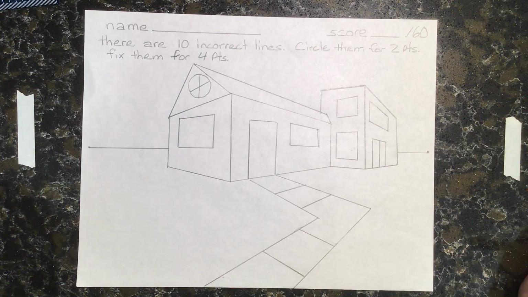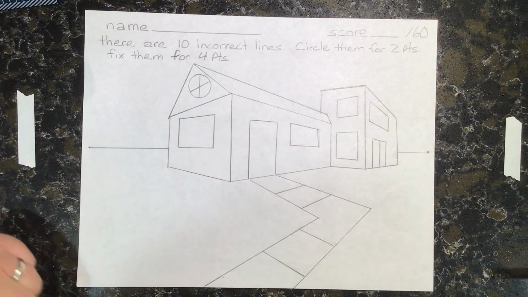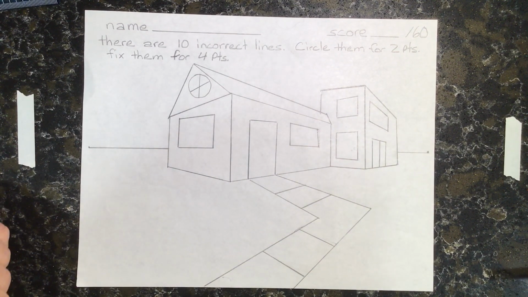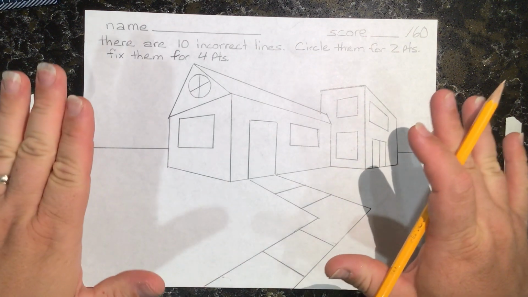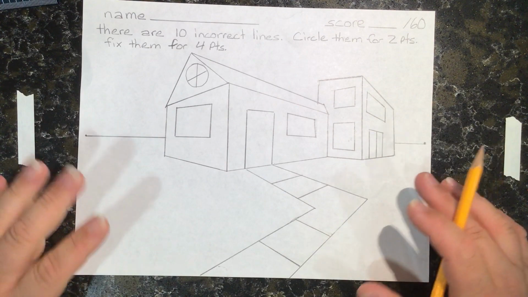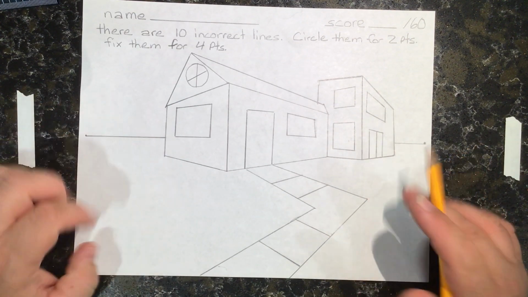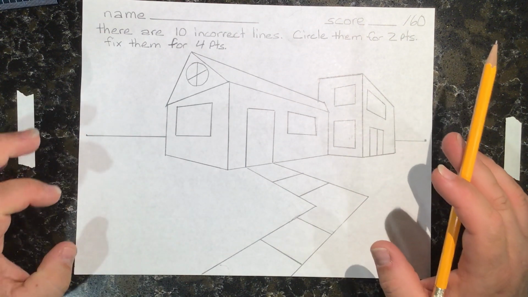Okay, ladies and gentlemen, I'd like to give you just a little bit of advice before we take our perspective quiz, and go over a couple of things that I've noticed that students tend to get wrong or struggle with when they're drawing in perspective. So your quiz is going to look very, very similar to this. Your job is to identify the mistakes, because in this case, there are 10 mistakes in this drawing when it comes to perspective.